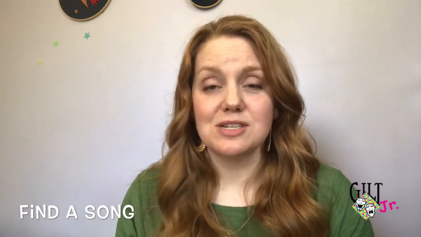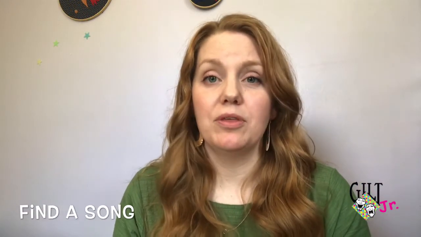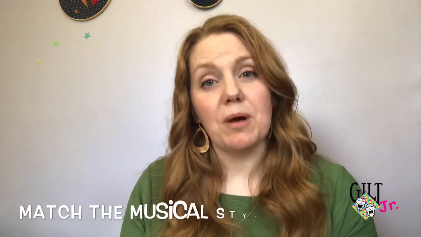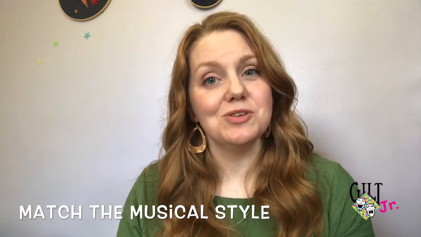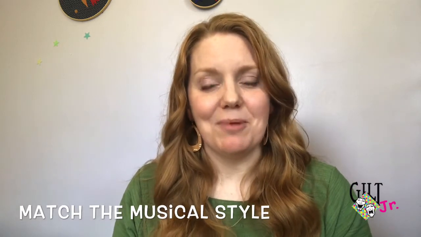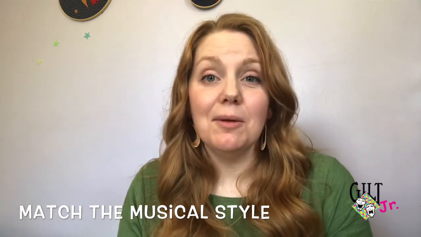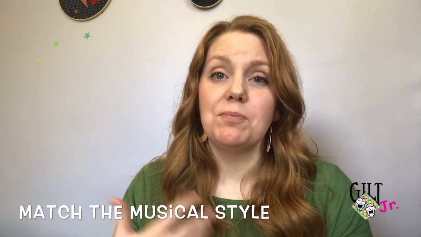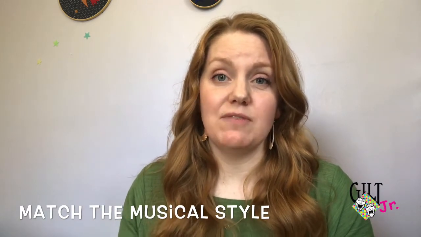So after you've gathered as much information as you can about the audition process, then you need to find a song. So first think about the musical itself. Because you looked at the musical, you'll have an idea what it's about. Is it happy? Is it upbeat? Is it kind of sad and serious? And it's helpful to pick a song that kind of matches the style of that musical.